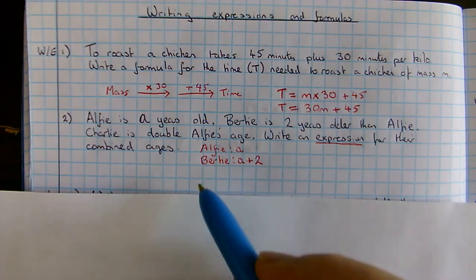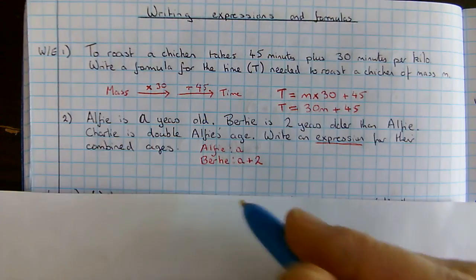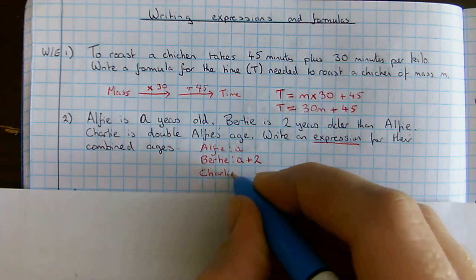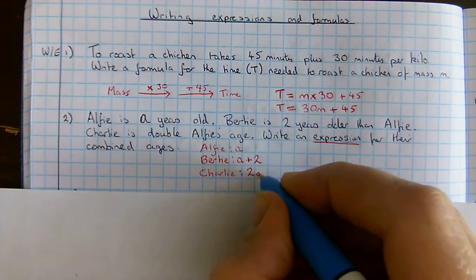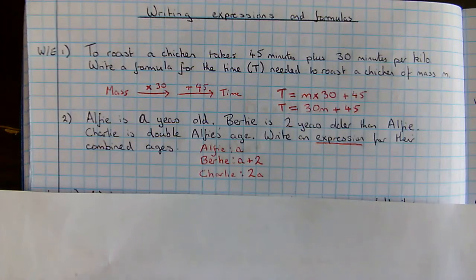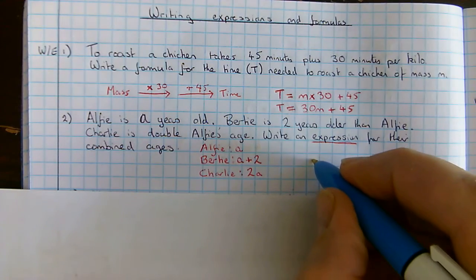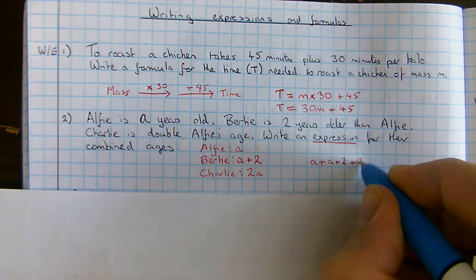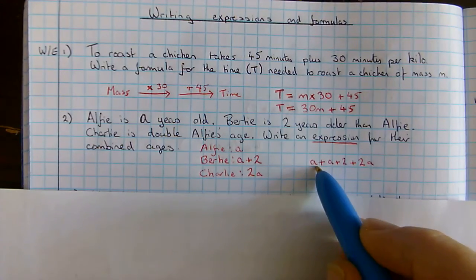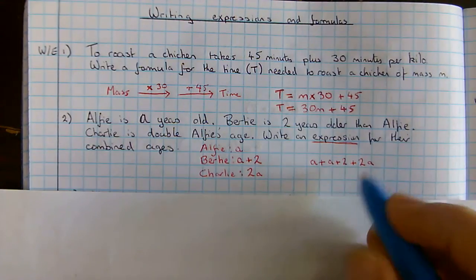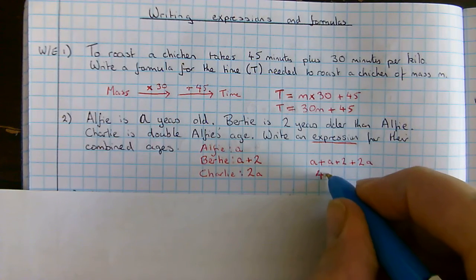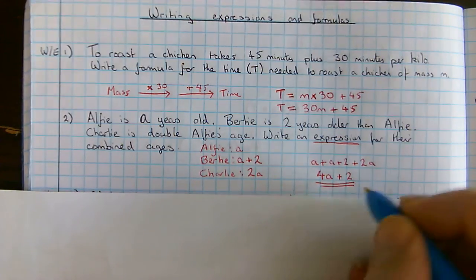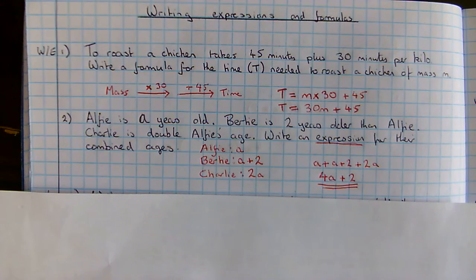Charlie is double Alfie's age. So I take my A and times it by 2. And that's 2A. Charlie is then going to be 2A. Write an expression for their combined ages. So I'm going to add them all up. So I can write that as A plus A plus 2 for Bertie, plus 2A for Charlie. I've got A plus A plus 2A gives me 4A plus my 2. 4A plus 2 is the answer for the combined ages.